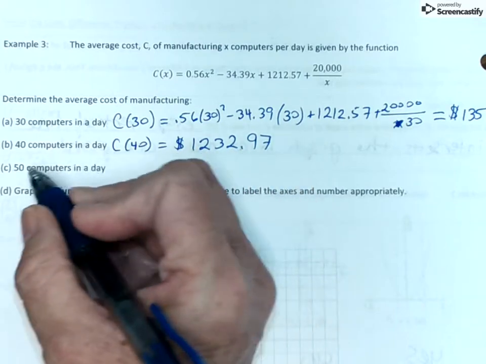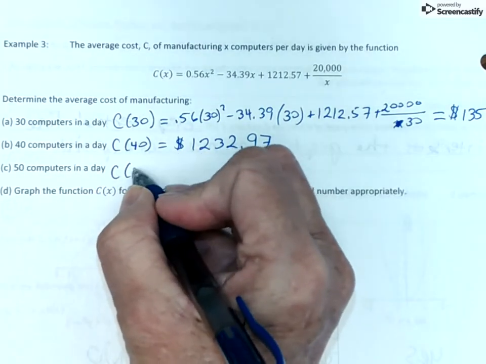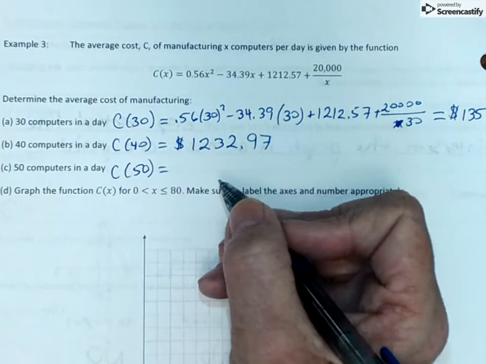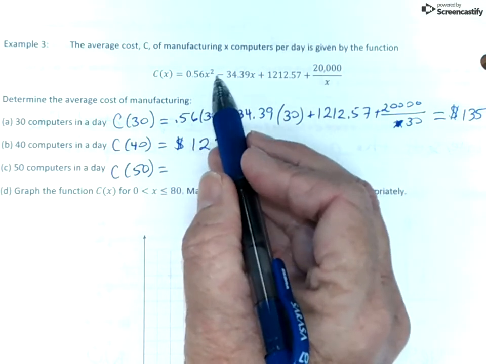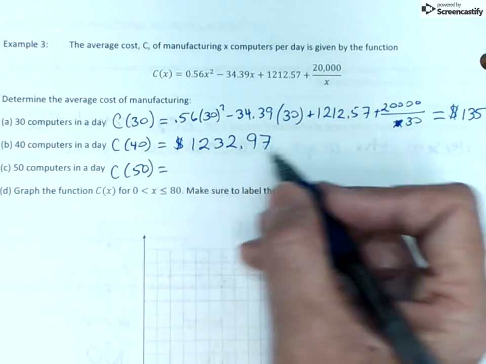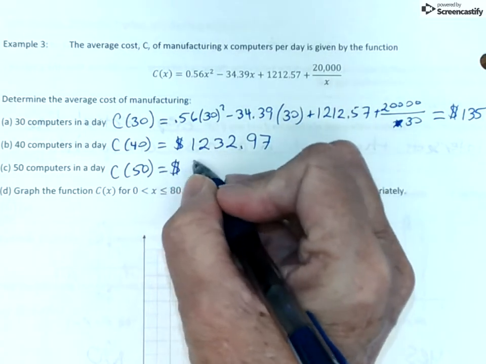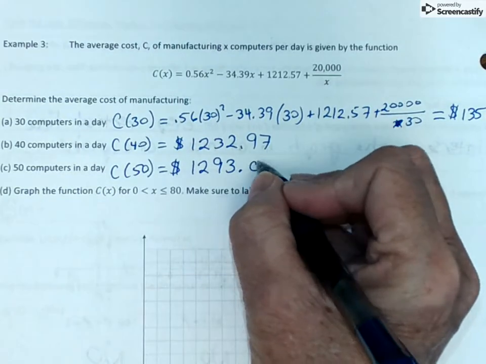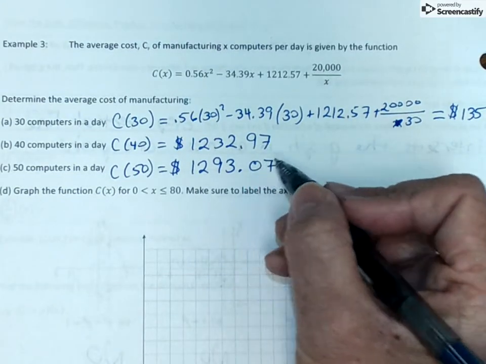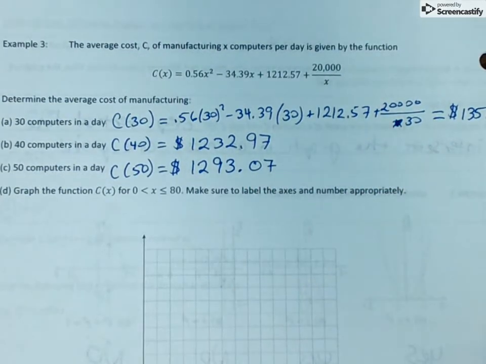Okay, so if we were to manufacture 50 computers, let's see what that would cost. And again, that means I'm taking 50 and putting that in my equation for x. I plug this in the calculator and I get $1,293.07. So a little bit more expensive than if I were to make 40 computers in a day.